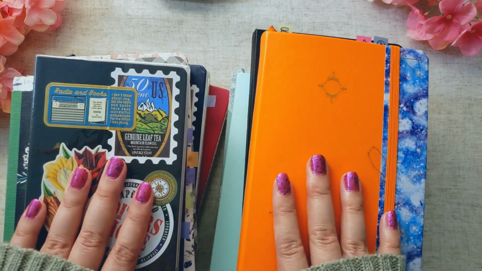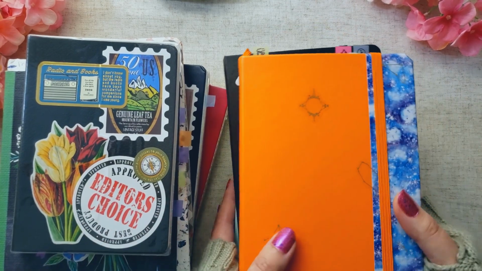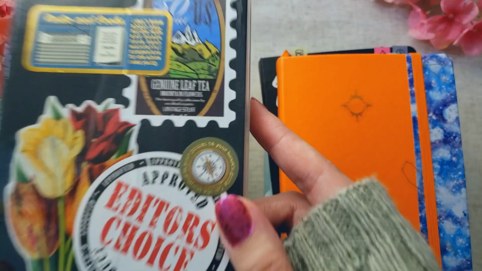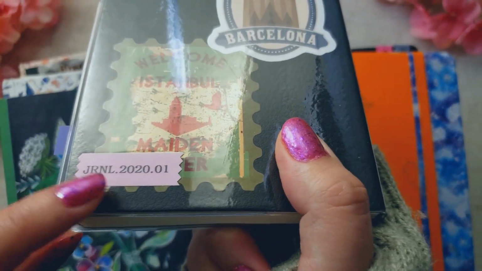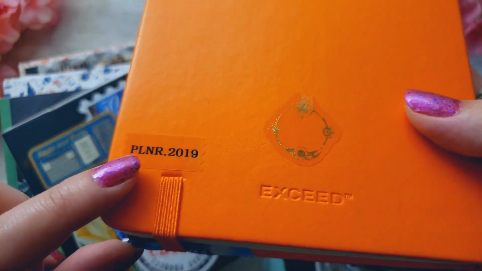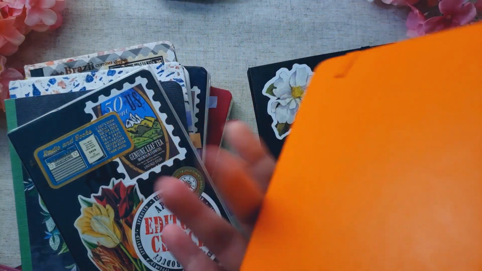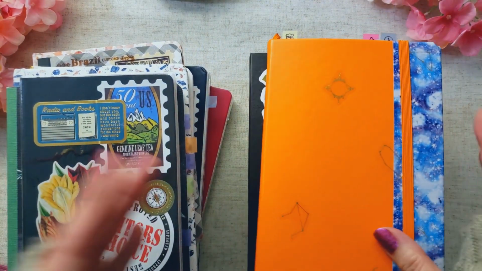The first thing you want to do is assign a certain notation to the type of notebook that you are using. So for my journals, I chose the notation JRNL, which is journal for short. And for my planner, I chose PLNR, which is planner for short. So that is super simple and easy for me, and anybody can figure that out.